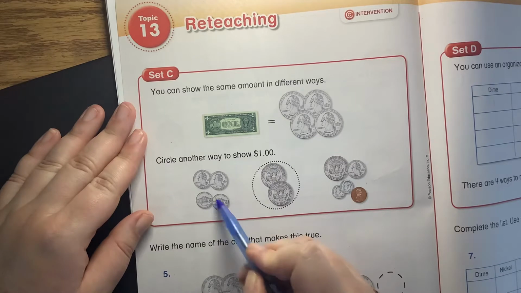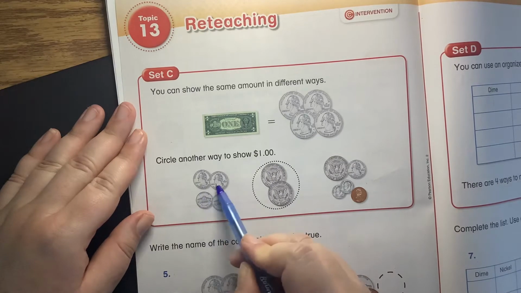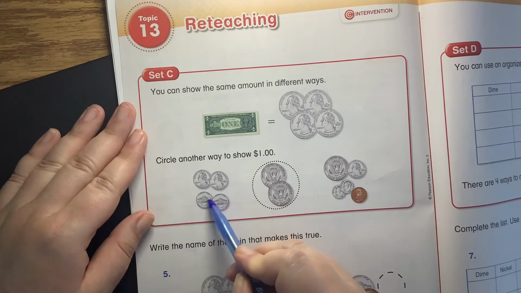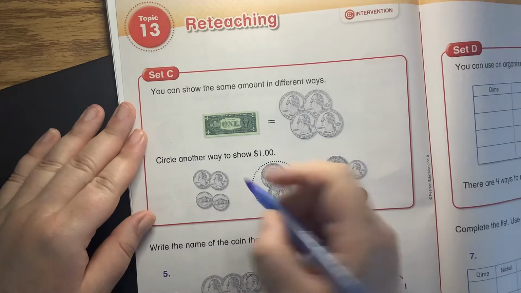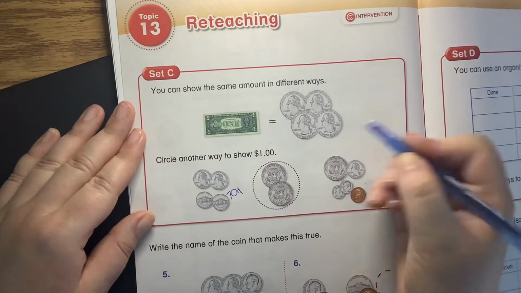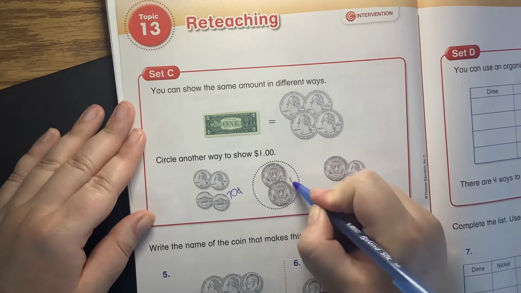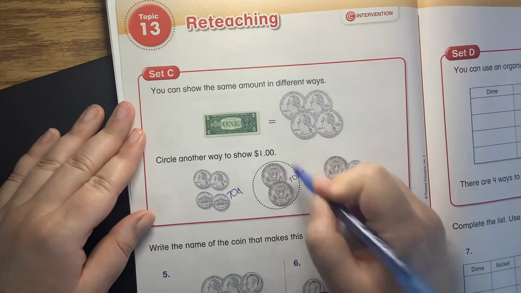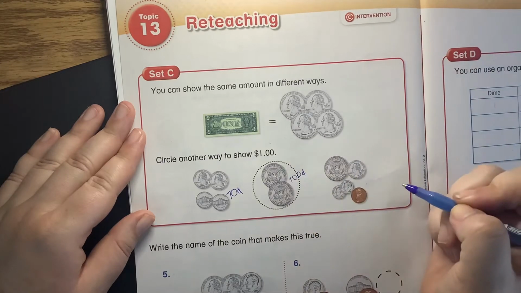If you walked in with 2 dimes and 2 quarters, that would be 25, 50, 60, 70. This would be a total of 70 cents. They would not let you walk out of the store with that. This is a half dollar and a half dollar, which would be 100 cents, which is the same thing as $1. So you could buy it with that.